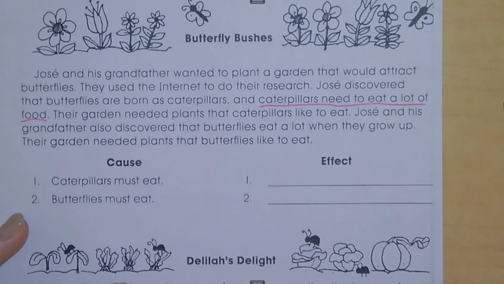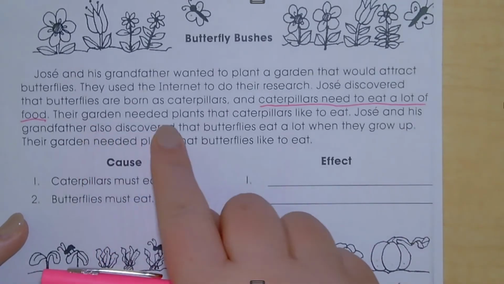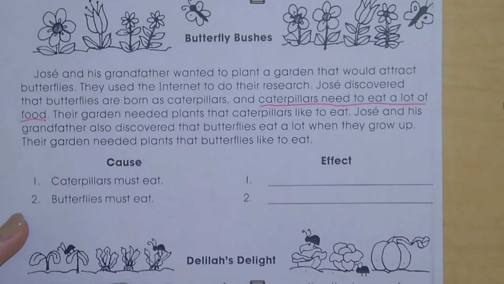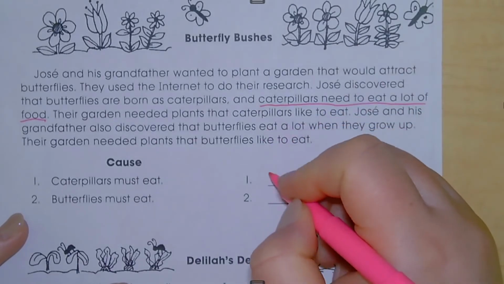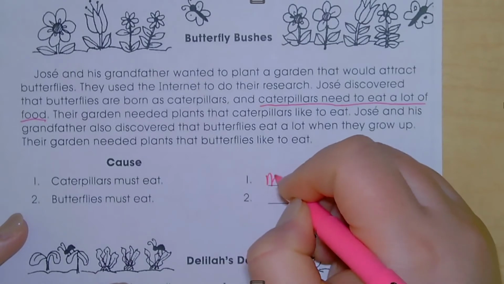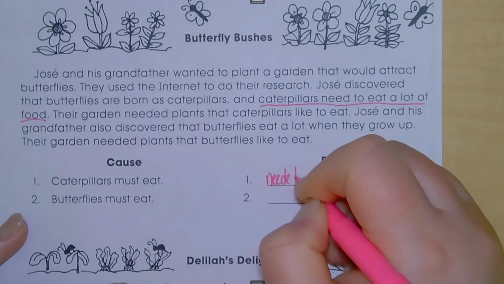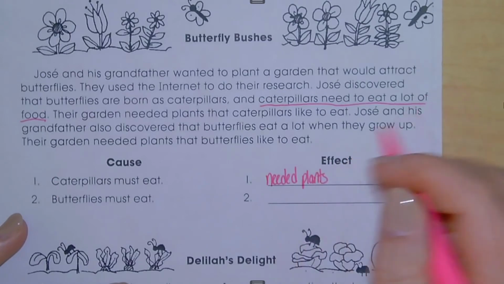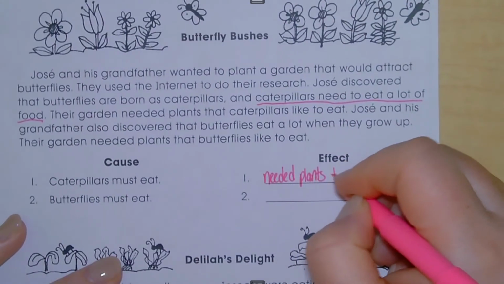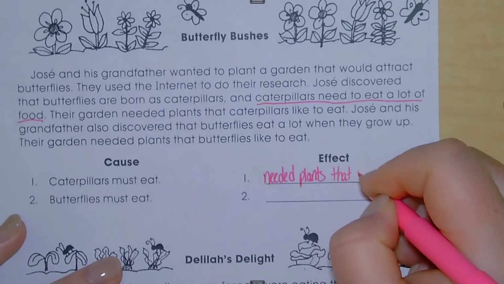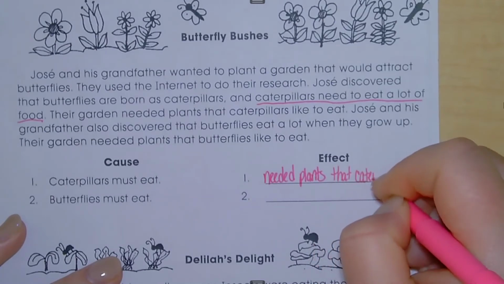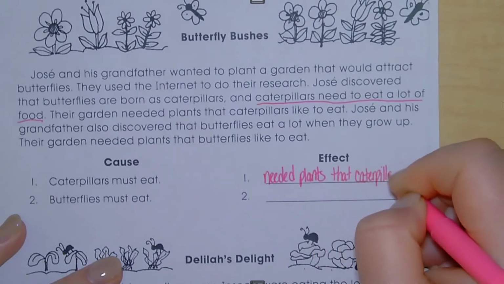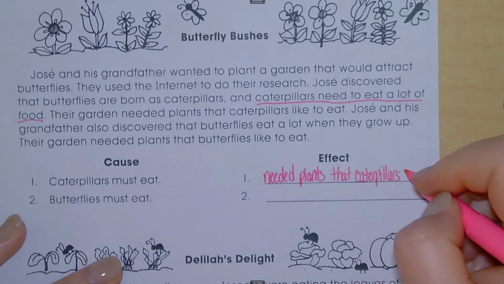So the effect of that is that their garden needed plants that caterpillars like to eat. So the effect is they needed, well, I'm going to have to write small, plants that caterpillars like to eat.